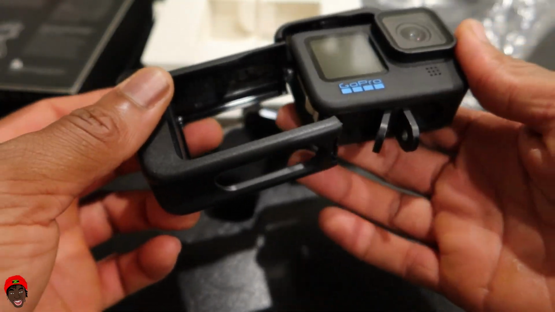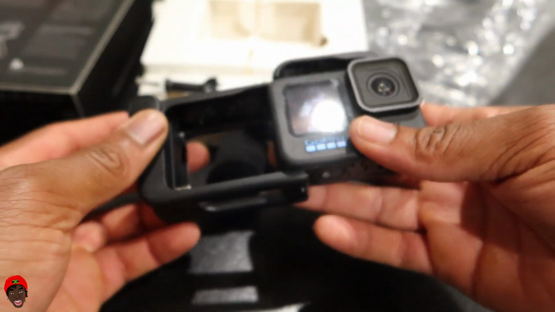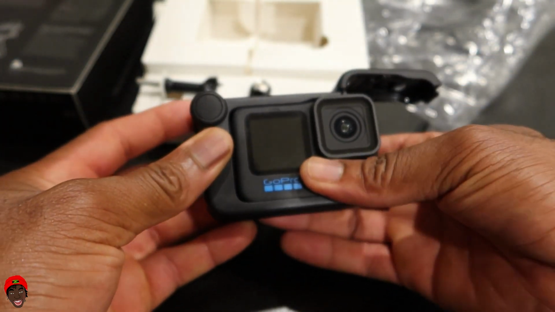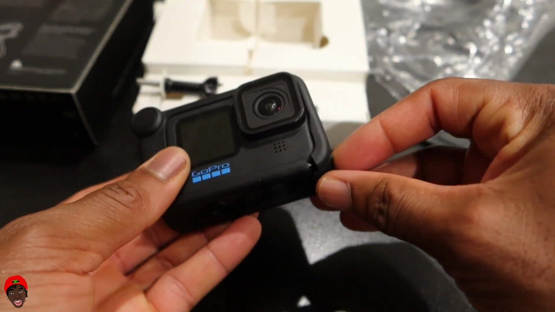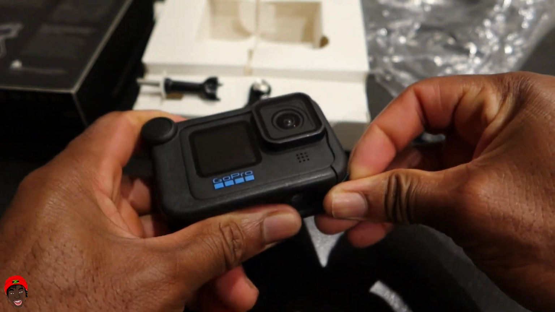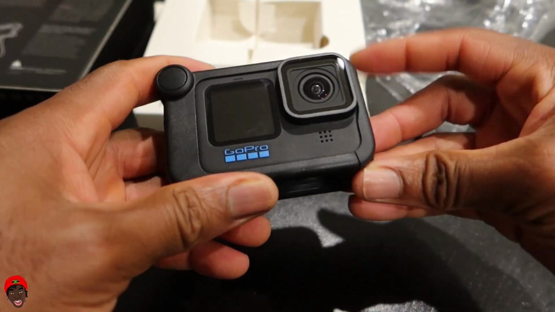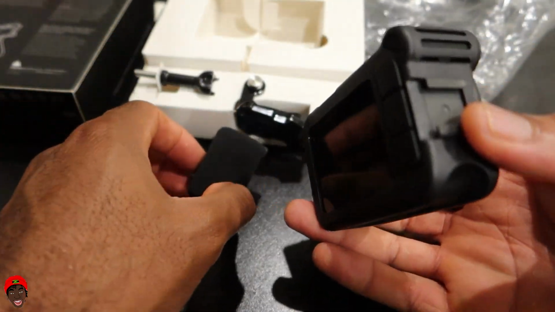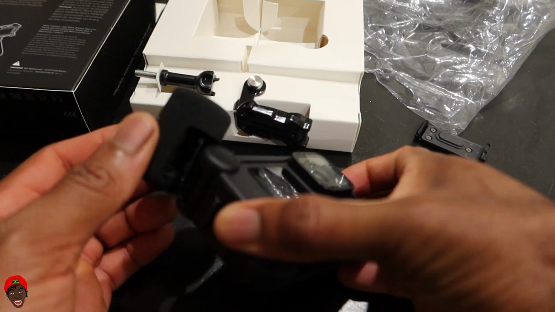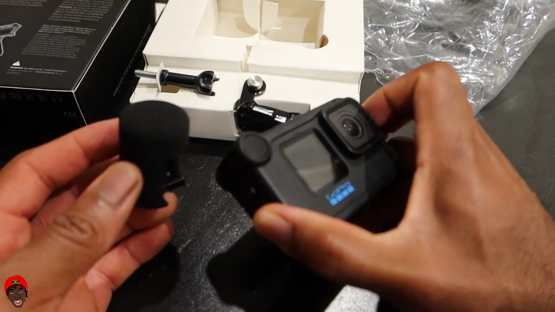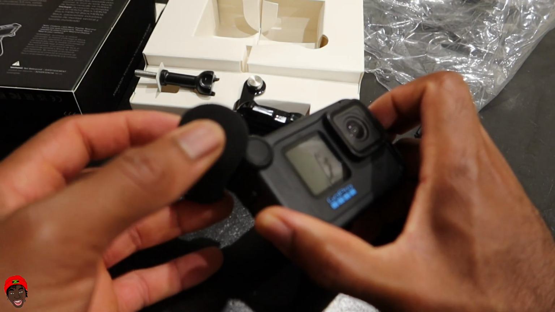And I think it should go like this. I think we got it. That looks about right. There we go, guys. I don't think this goes over here, so this should also give me better audio quality. Also, when it's windy, I believe it should help.